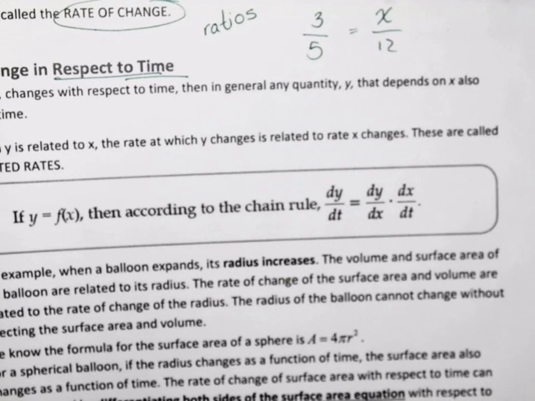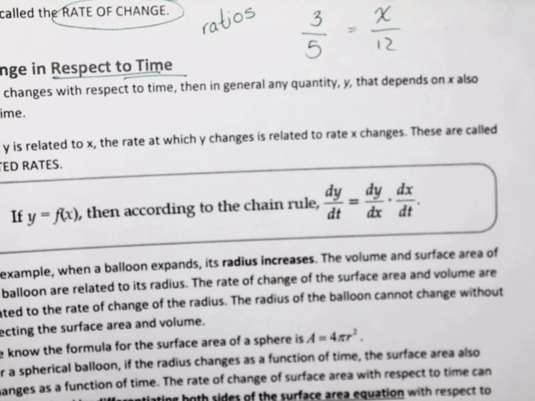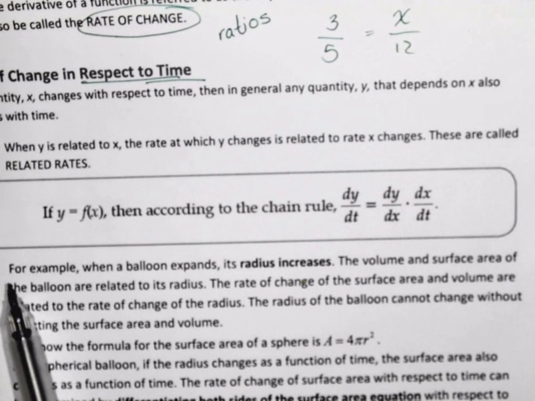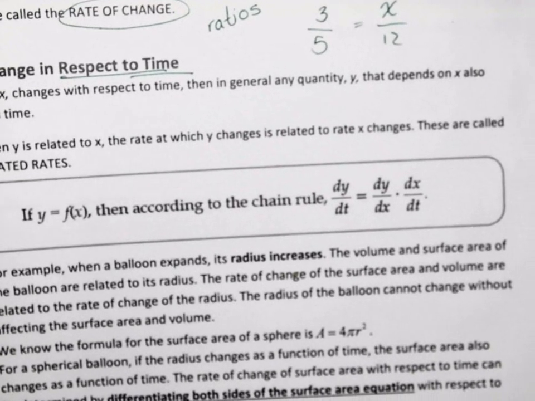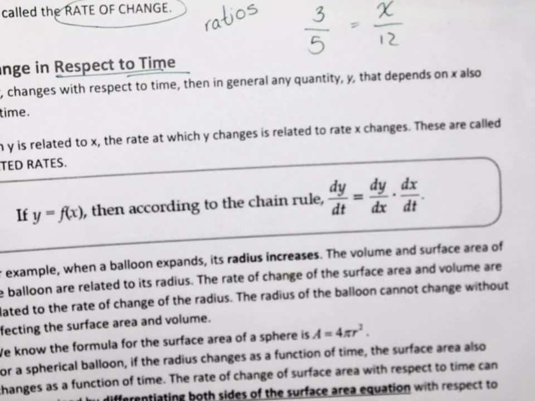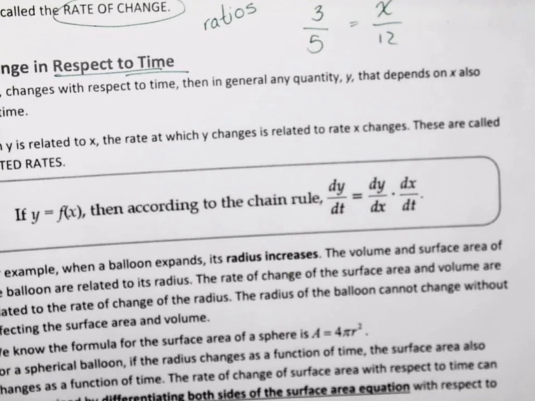This gets a little complicated quickly, and I'm hoping that doing more examples will make my explanation better. For example, when a balloon expands, its radius increases, right? If we inflate a flat balloon, maybe its radius is 3 centimeters, and after inflating it's maybe 10 centimeters.